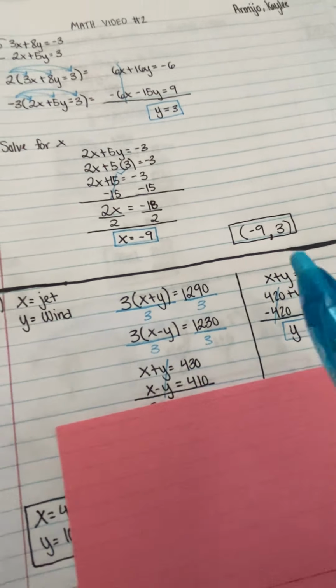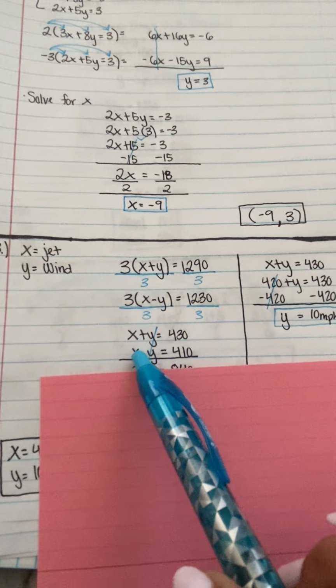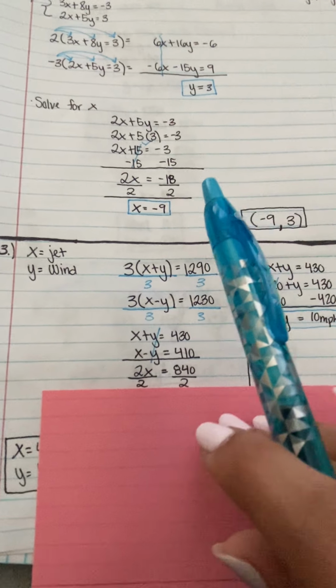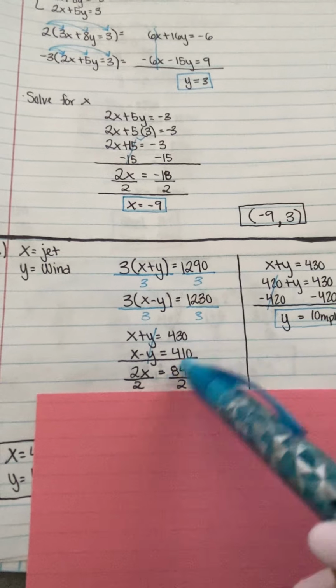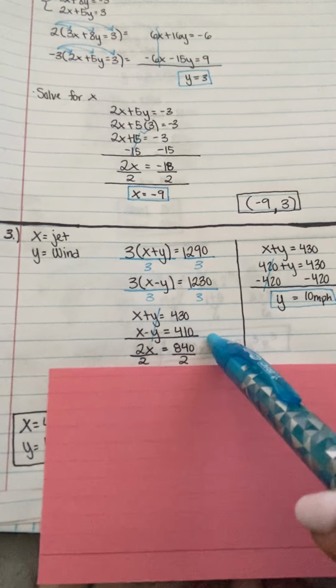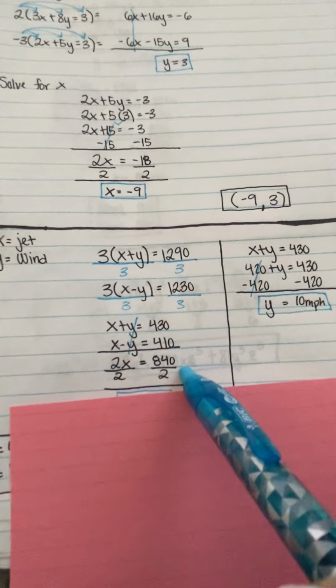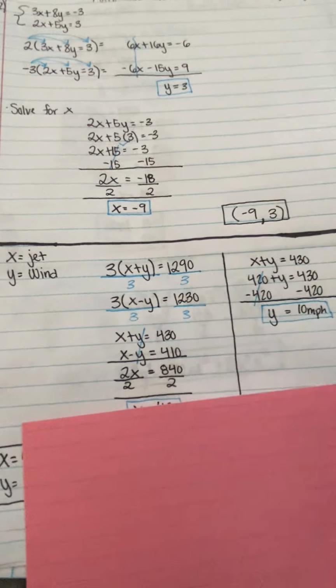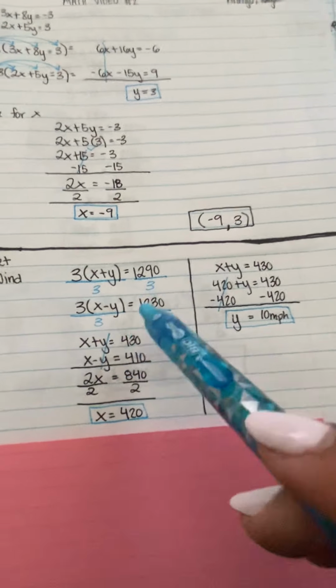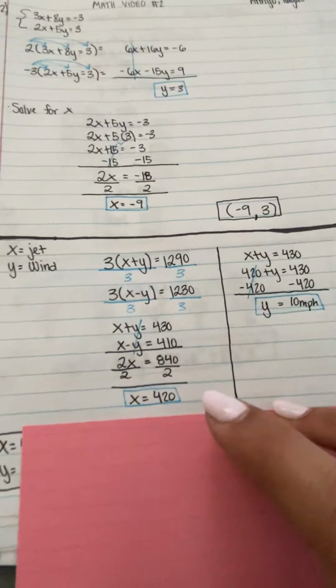Then we're going to cancel out our y, and now it's just x equals 410. We're going to solve, and it's going to be 2x is equal to 840. We're going to divide by 2 so we can get the x by itself. So then we get x is equal to 420.